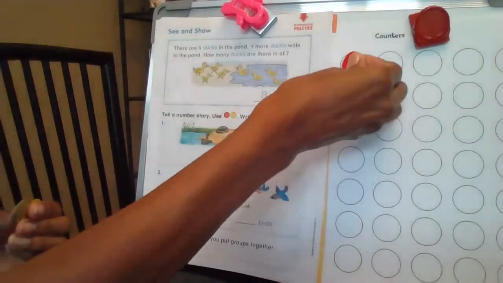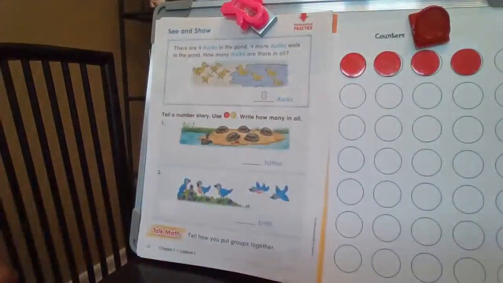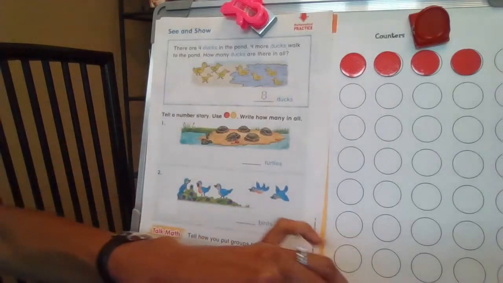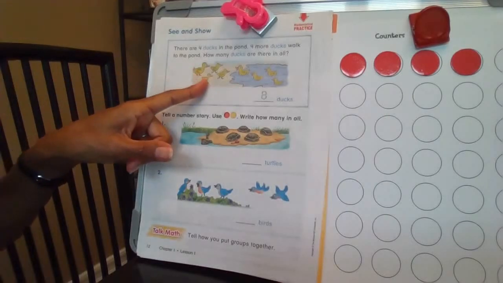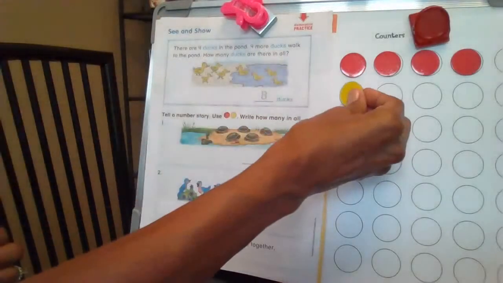So 1, 2, 3, 4. Those are the 4 ducks that are in the pond. Now, boys and girls, I want to use a different color to show 4 ducks walking to the pond. So I'm going to use yellow.